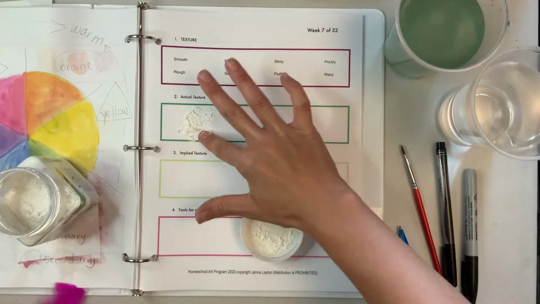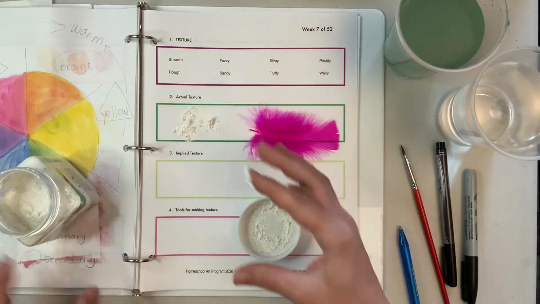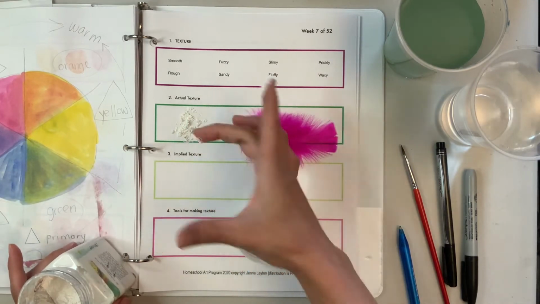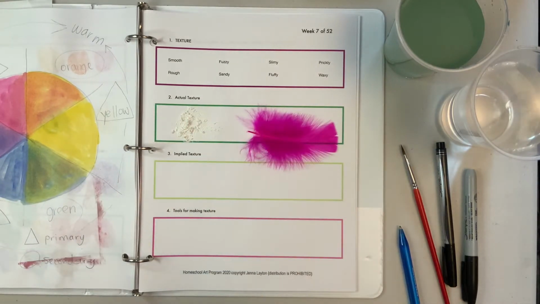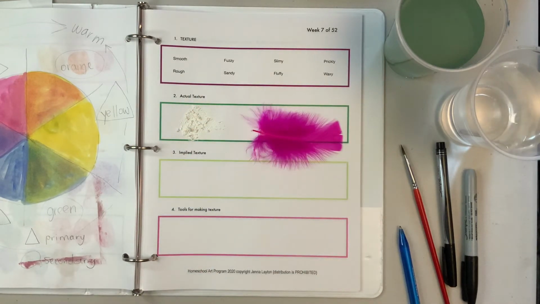You could also use a feather. That would feel soft. You could put glue on the page and put sand on there. There's a lot of ways that you can add actual texture to your artwork.